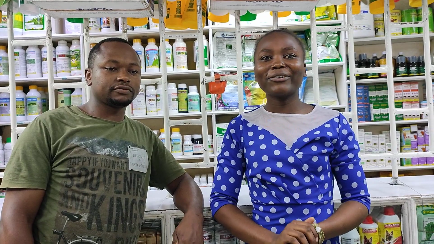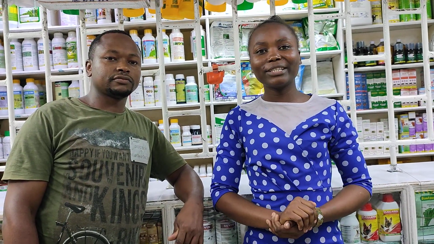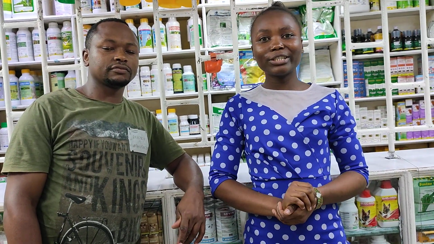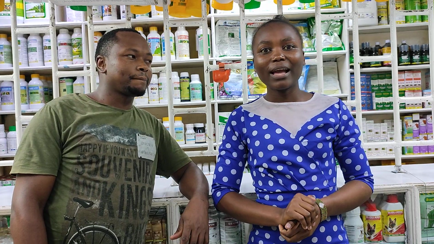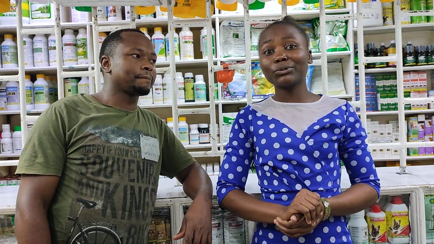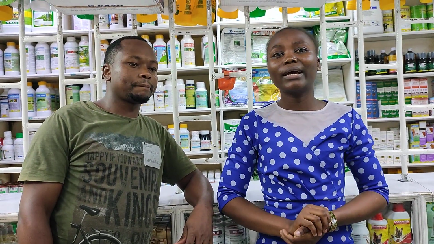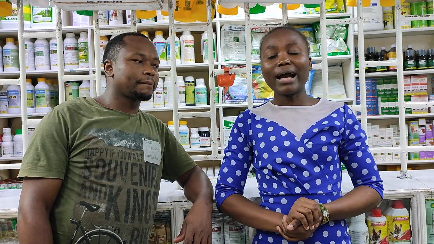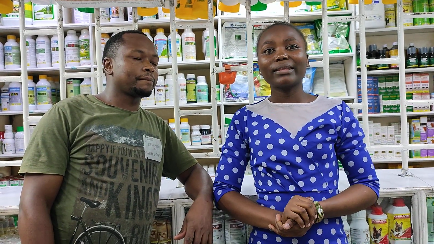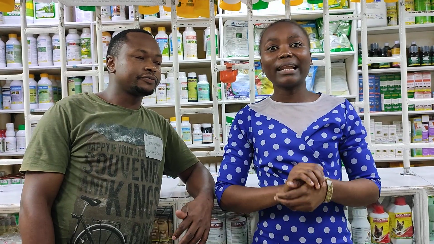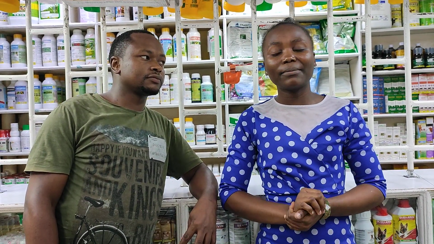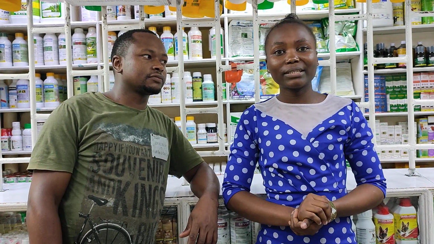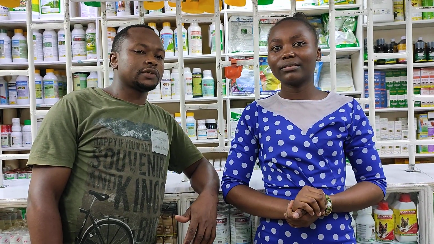And today we are going to look at plant nutrition. In plant nutrition, we have major elements that are needed by crops for growth. These elements are grouped into two, which are macro and micro elements. Macro elements are needed in large quantity by the plant. Examples of these macro elements are nitrogen, potassium, and phosphorus.